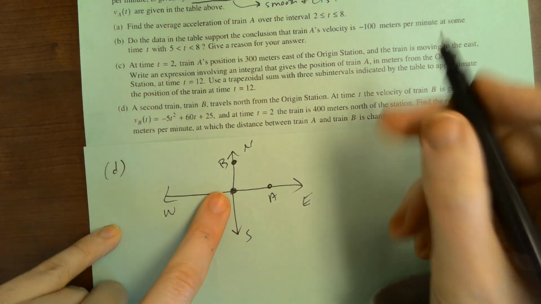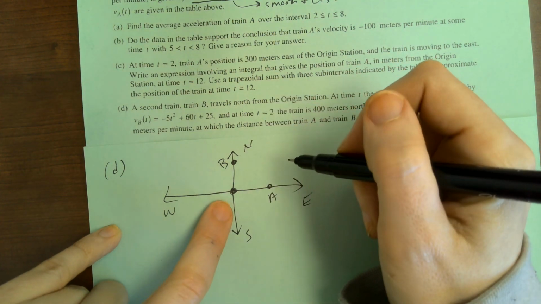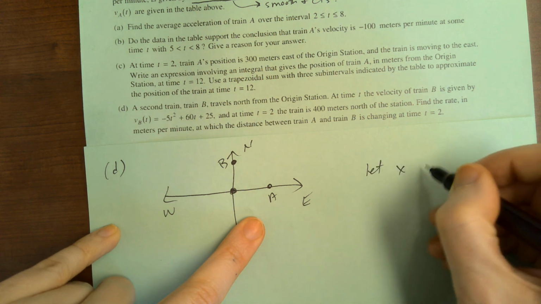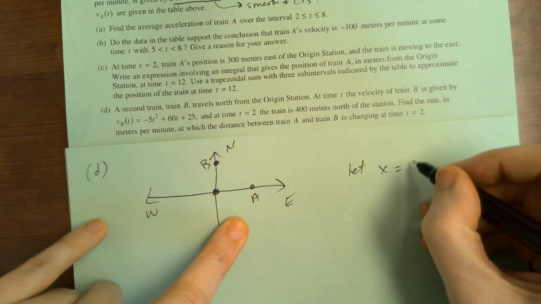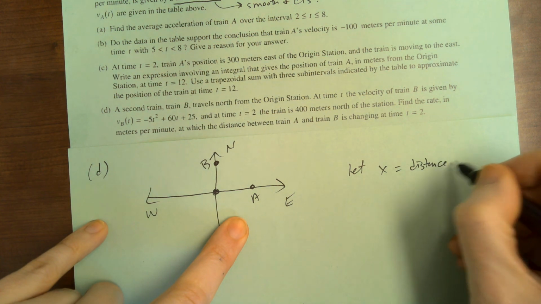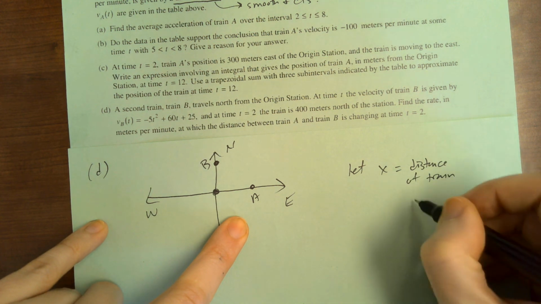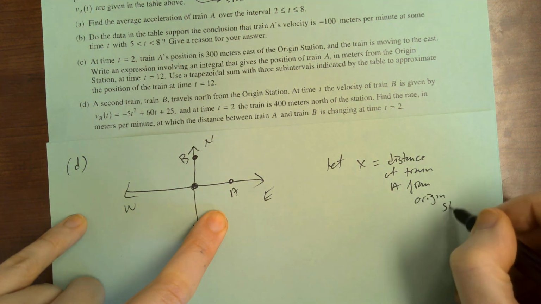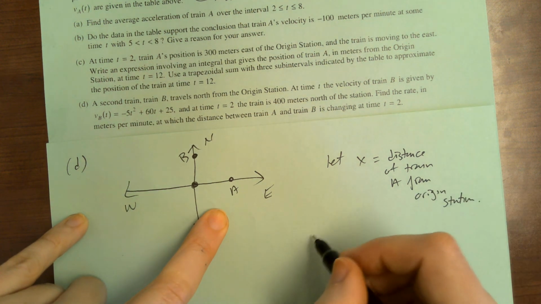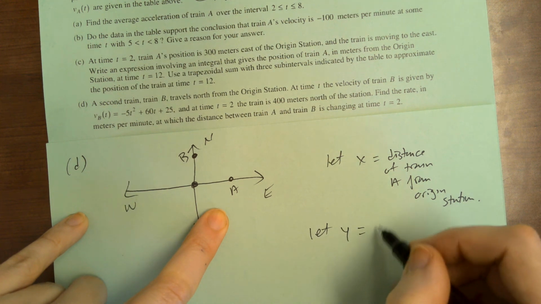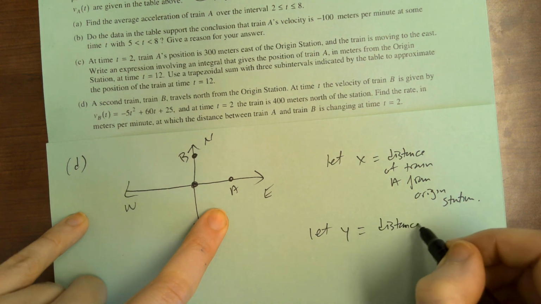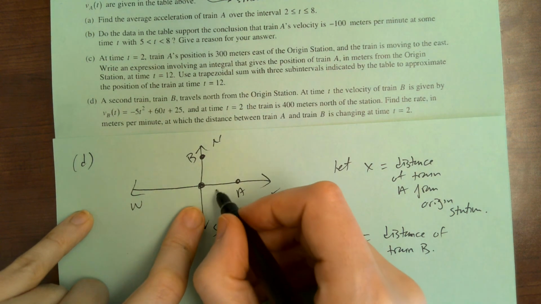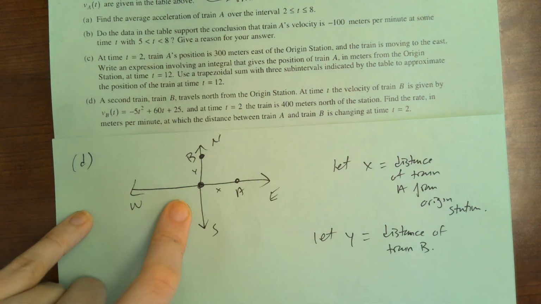I've got to speed it up because class is going to start soon. Let x equal the distance of train A from the origin station. Let y equal the distance of train B. So that'll be x, that'll be y.